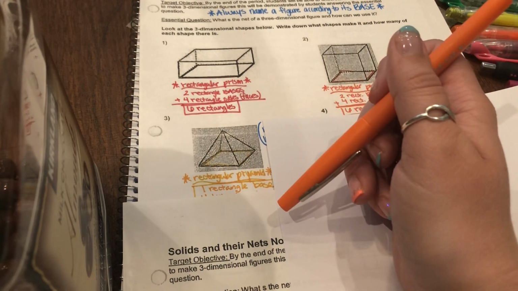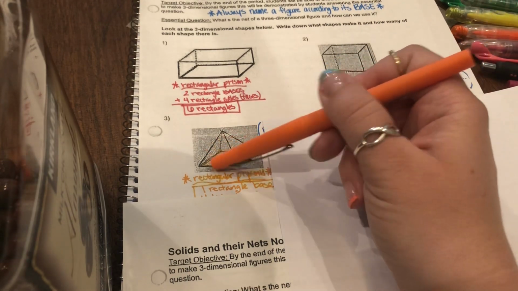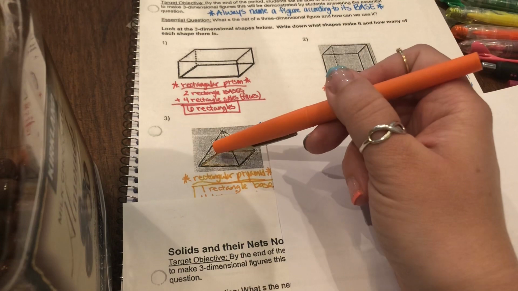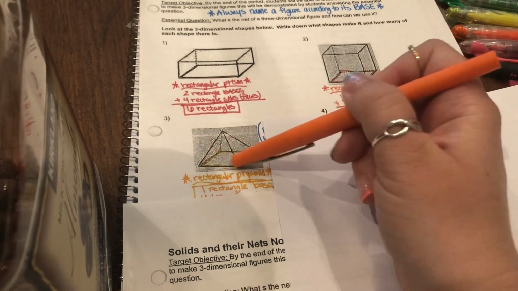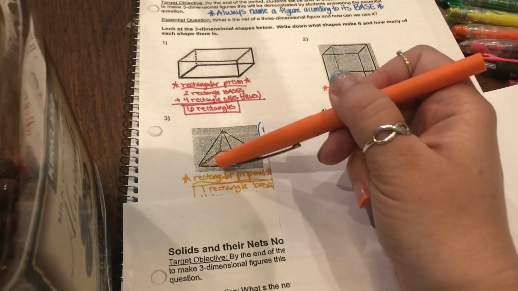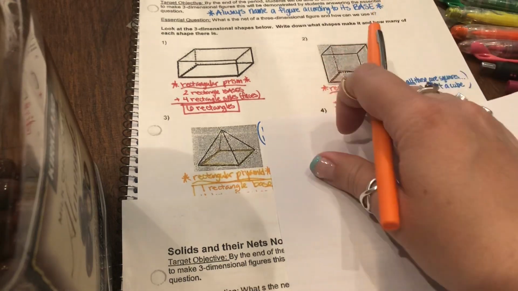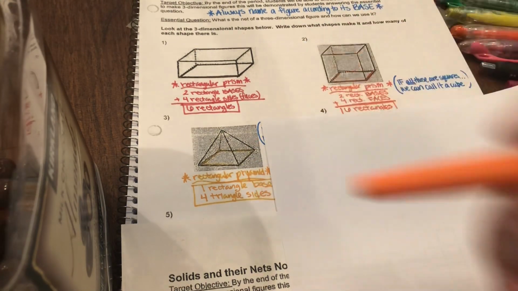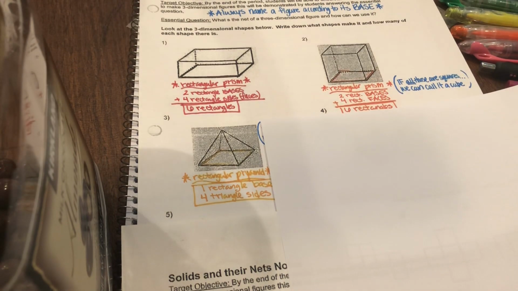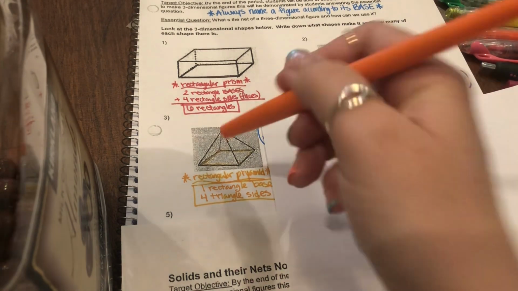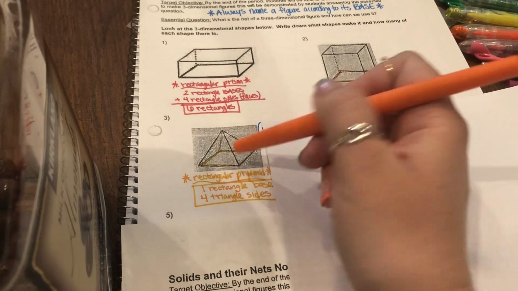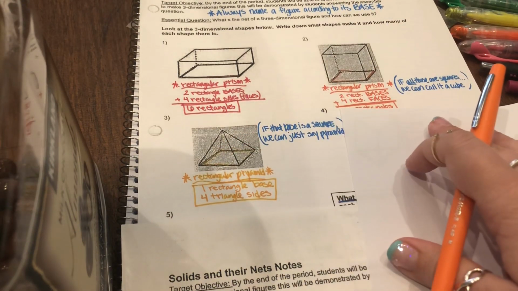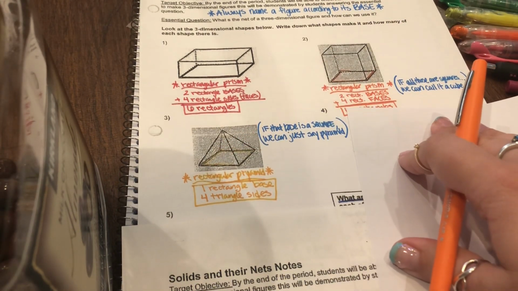And how many sides? Well, it depends. How many sides does your base shape have? This base shape is a rectangle, and a rectangle has 4 sides, so it's going to have 4 triangles coming off of it for a total of 5 faces in my net drawing. Now, if this base shape is a square, then you could call it a square pyramid or just pyramid.